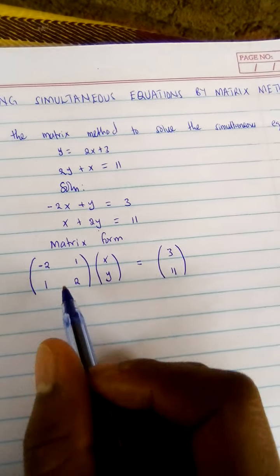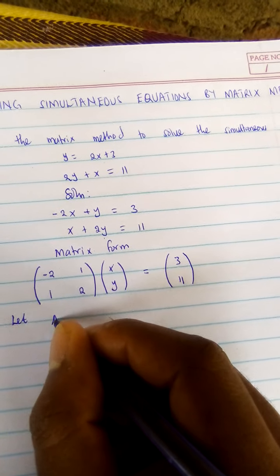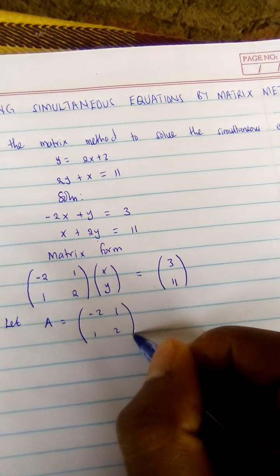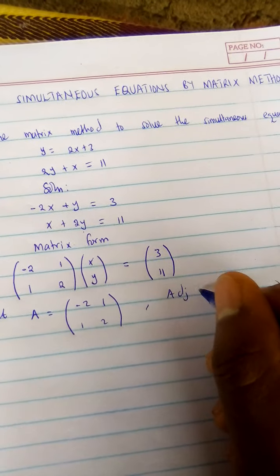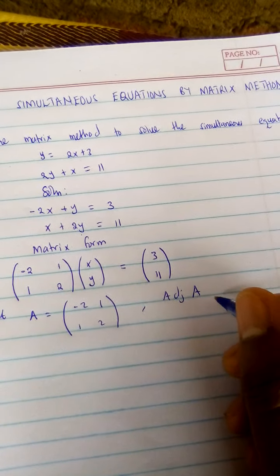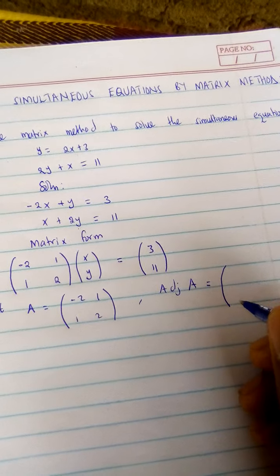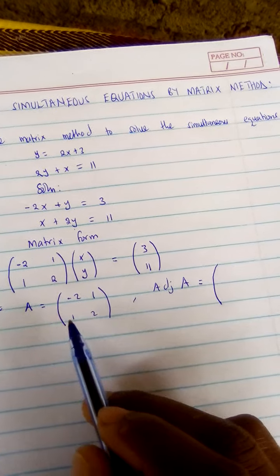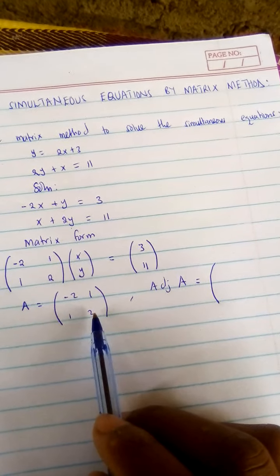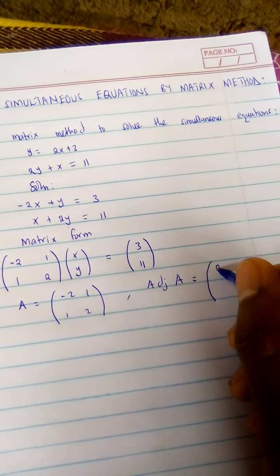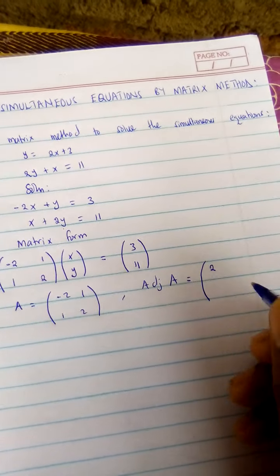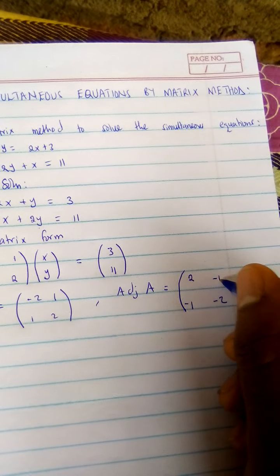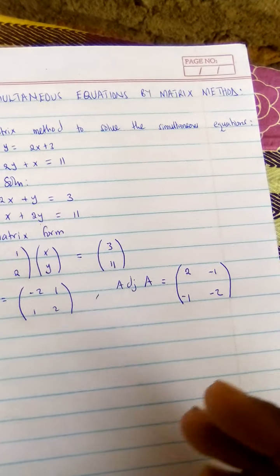After which, we let A denote the coefficients matrix, negative 2, 1, 1, 2, and then we get its adjoint. When we get the adjoint of A, we multiply both sides of the equation by the adjoint of the matrix. We've seen how we get the adjoint. The elements in the major diagonal change their positions, and those in the minor diagonal change signs. So a 2 shifts, a negative 2 goes to the other side. The ones in the minor diagonal change their signs.